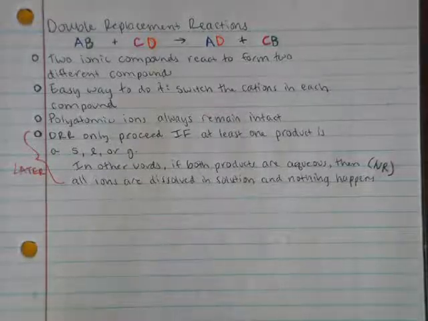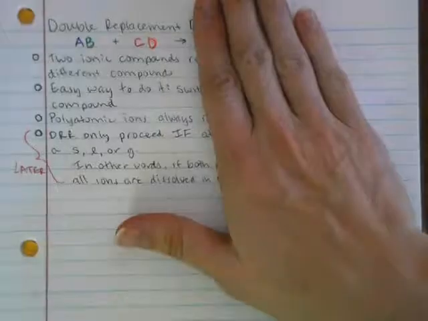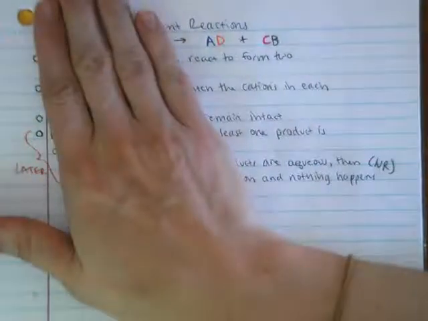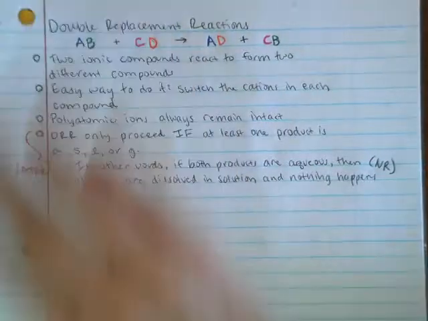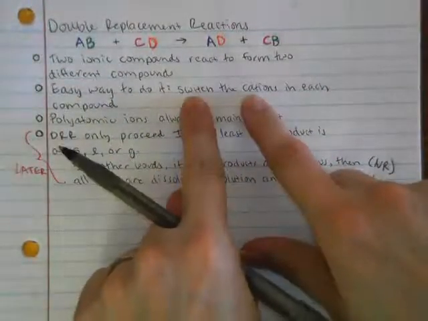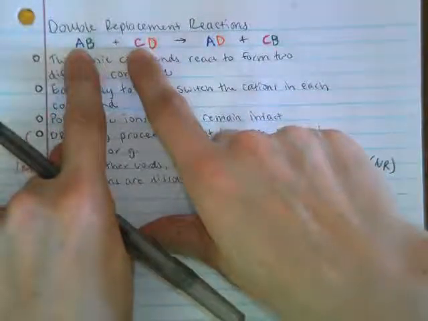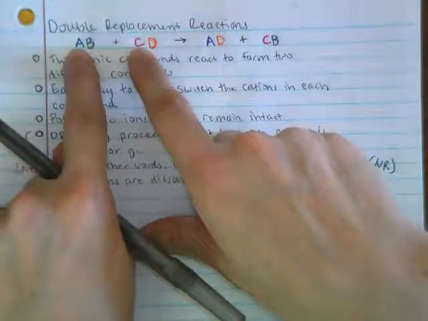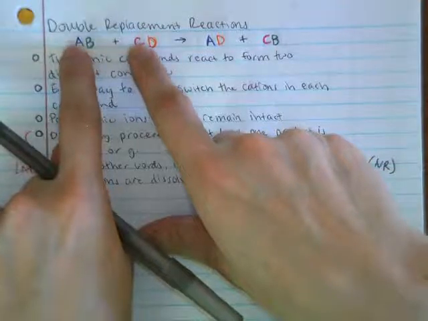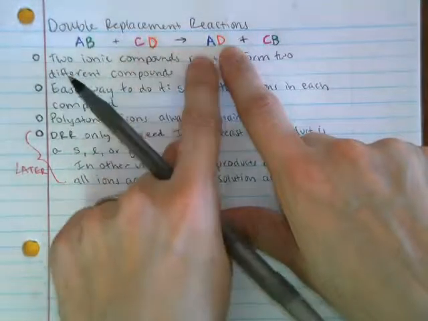So when you have a double replacement reaction, you recognize it by its reactants because you have two ionic compounds that are reacting to form two different ionic compounds. So the easiest way to make this happen is just to switch the cations in each compound. So remember, the cation is the one that comes first. It's usually the metal, unless it's ammonium. It's the positively charged ion. So in this case, it would be A and C. And notice that these two switch partners. Whereas A was bonded to B, now it's bonded to D, which was C's partner.